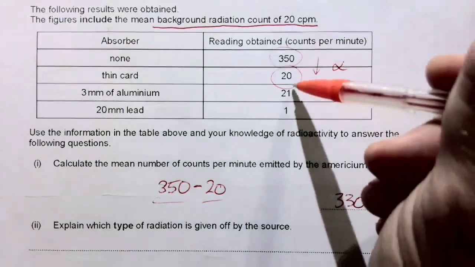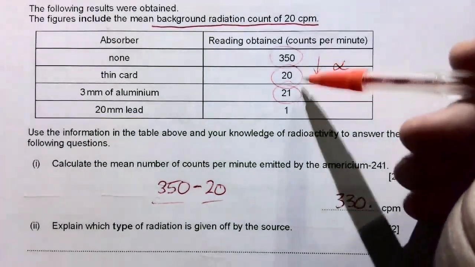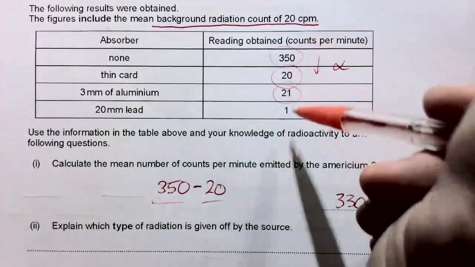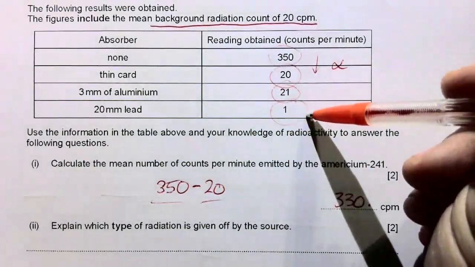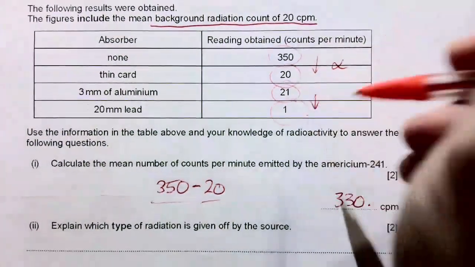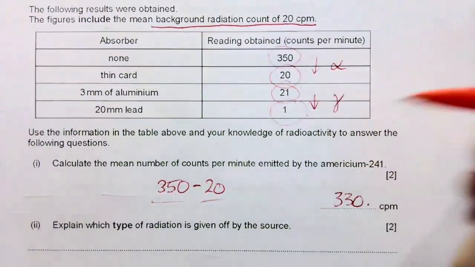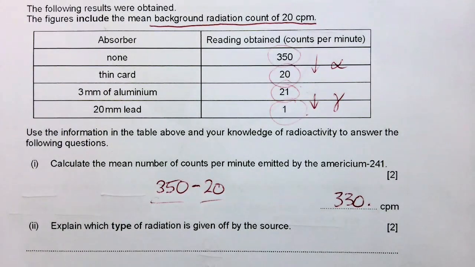We see very, very little change then when we go down to 3 millimeters of aluminium, other than random fluctuations. And then finally, we see a massive decrease again now down to lead, which tells us that that decrease must have been caused by gamma. So we know we're dealing with a source that is going to have those two in there.